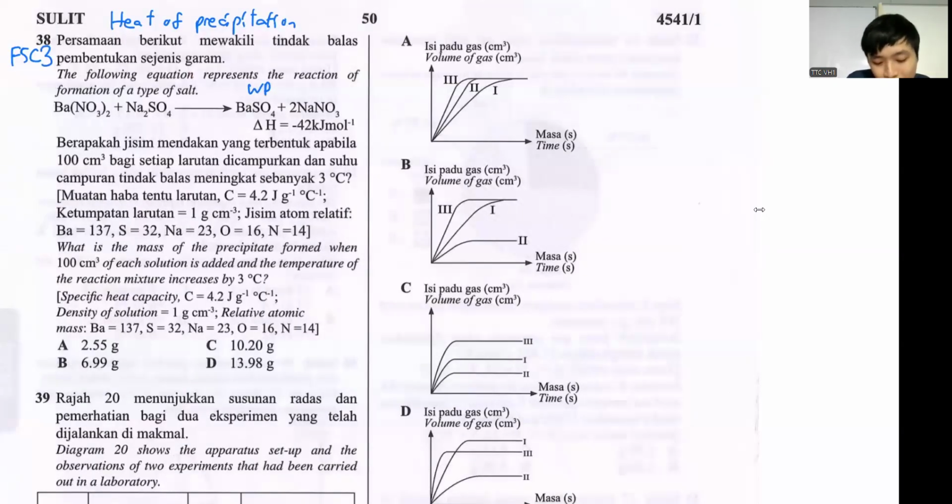The important thing is, what is the mass of precipitate formed? When 100 cm³ of each solution is added and the temperature increases by 3 degrees Celsius, then they give you the specific heat capacity, 4.2, all this. Okay. So what's the first step?